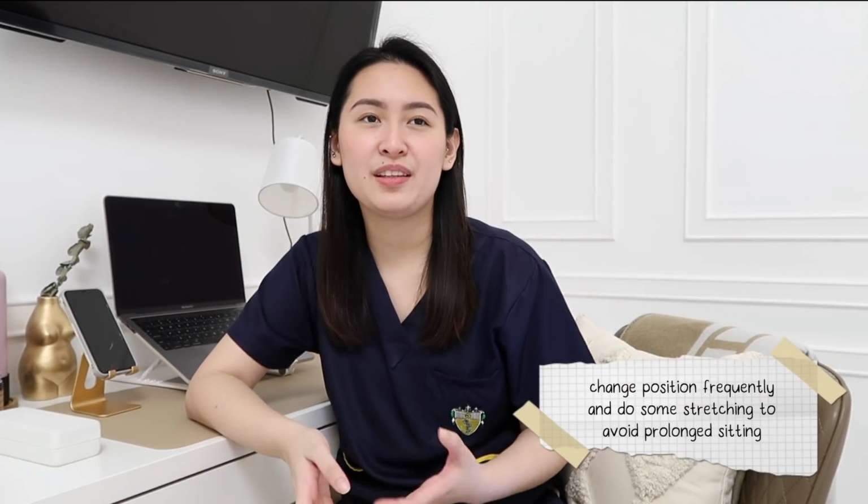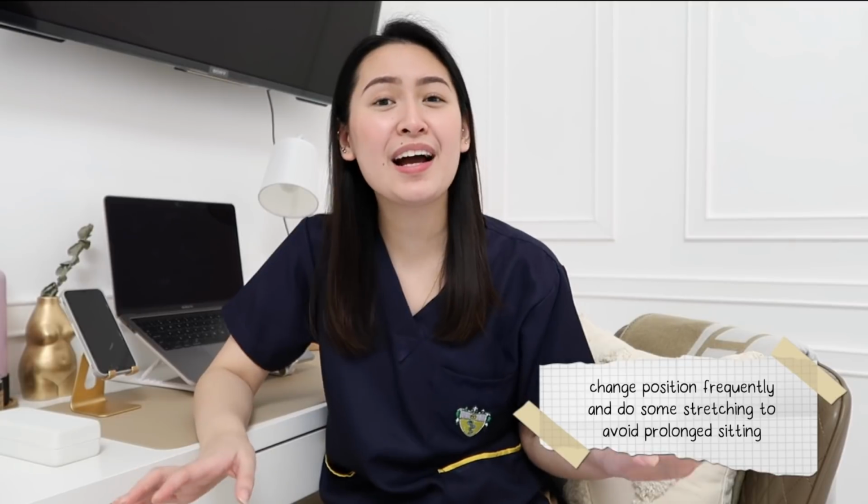And also, we have to remember to change our position frequently. So, kailangan natin mag-stretch, maglakad-lakad during break.